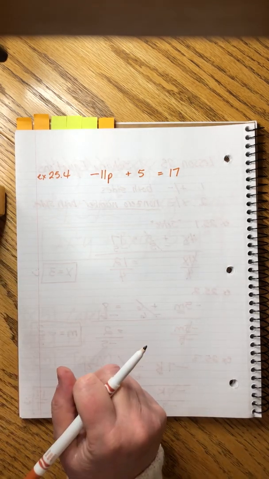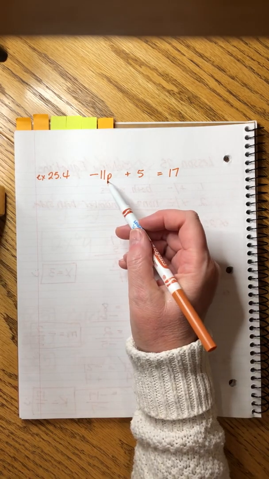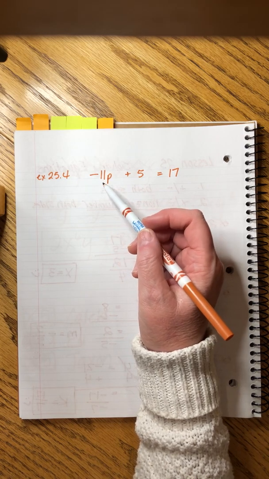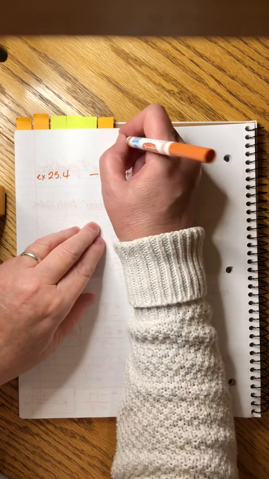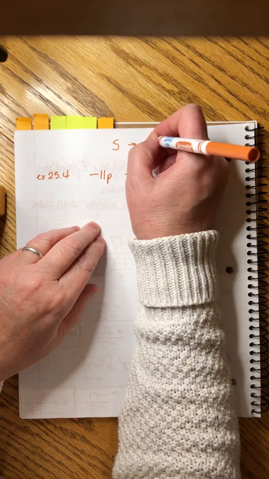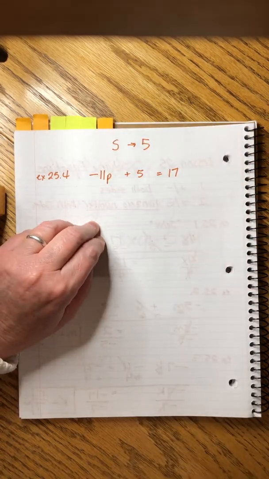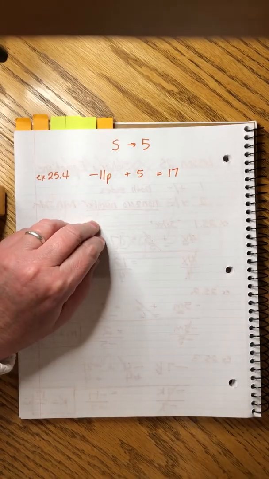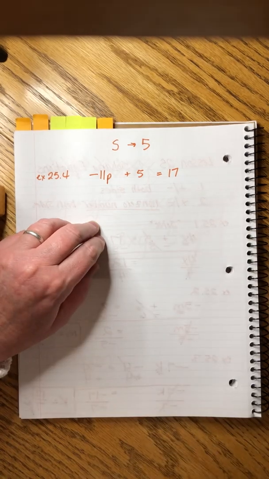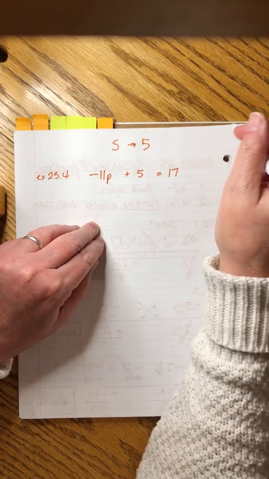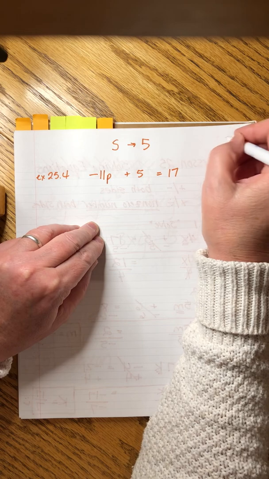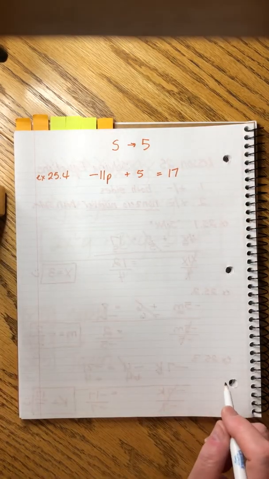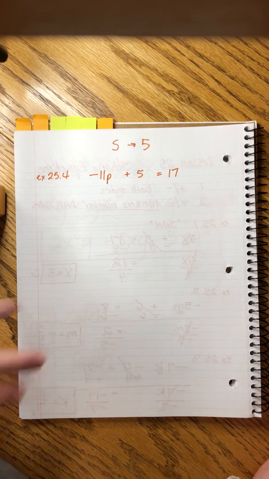One thing I will say about these random letters John's throwing at us, it doesn't matter, but sometimes there are some letters I don't like to use. For example, I don't like to use S's because they look too much like my 5s. And I can get confused. So if I see a problem with S in it, I can change it to an X or whatever I want. And then at the end, if I get that the answer is 32, I'll have worked the problem with X's. And then at the end, I just write S equals 32. So it's fair to do that. That's fine. All right, same process.